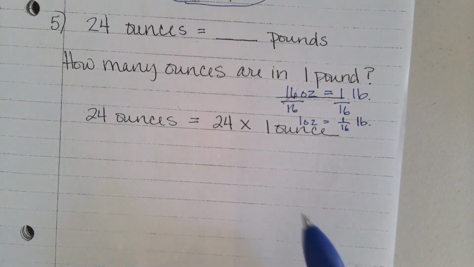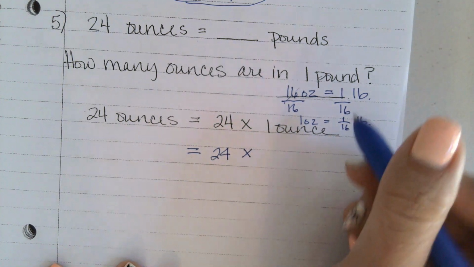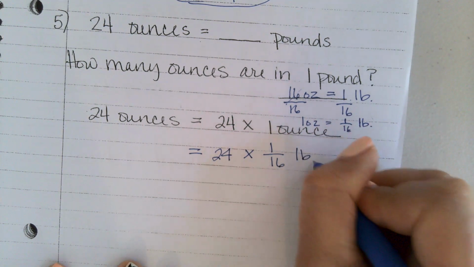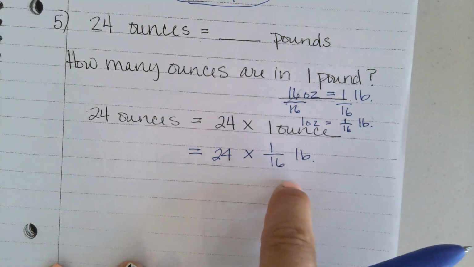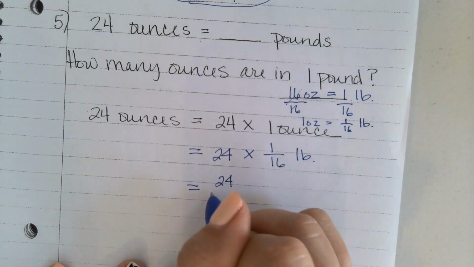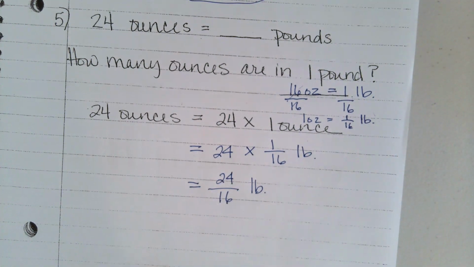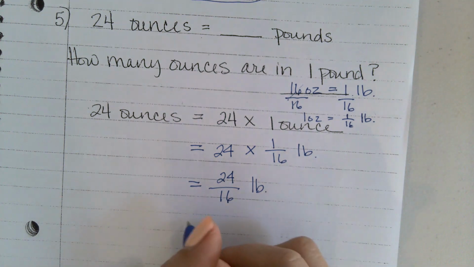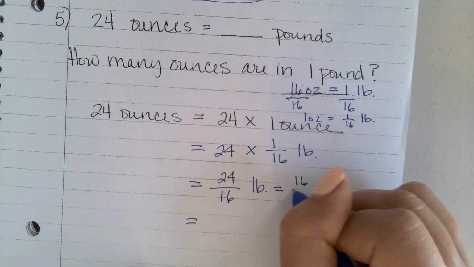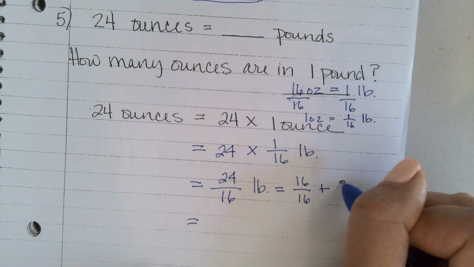All right, what did you do? Did you say 24 copies of, here's our 1/16 of a pound, because remember, we're going to pounds, so you have to put those pounds in there. So 24 over 16 pounds. Now, is it going to be greater than 1? Yes, it's going to be greater than 1. Okay, so let's go. 16 out of 16 creates 1, right? And what's left over? 8, right?